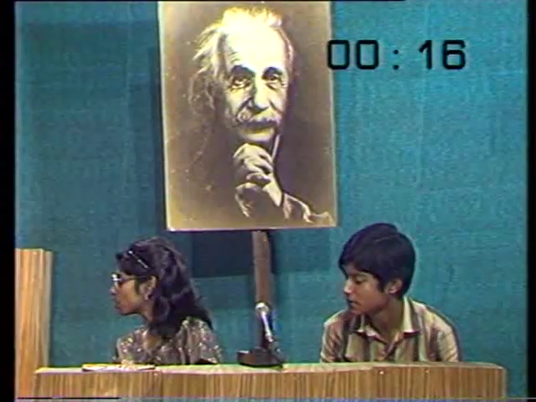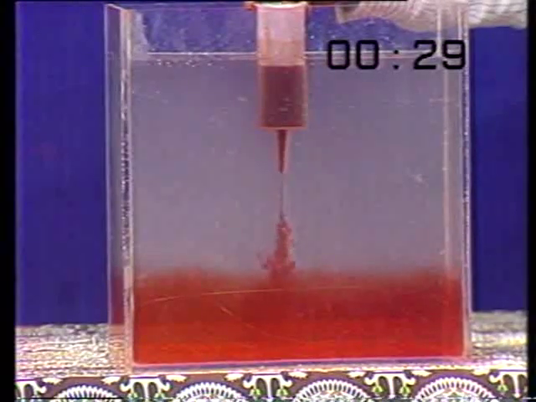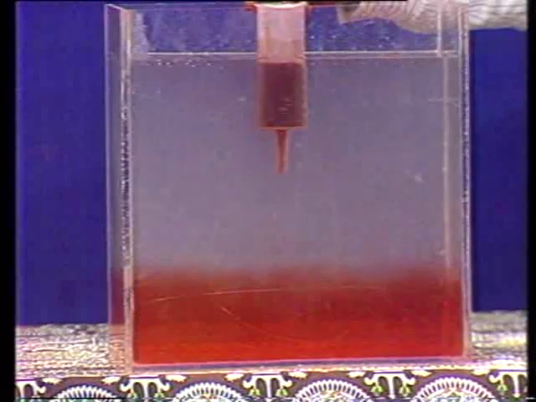Seconds. 20 seconds over. Wonderful oscillation going on still now. Are you ready? Plus, start.